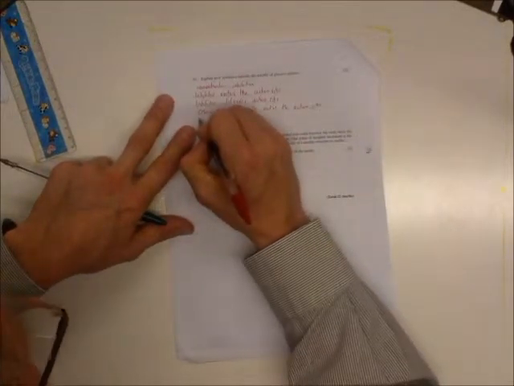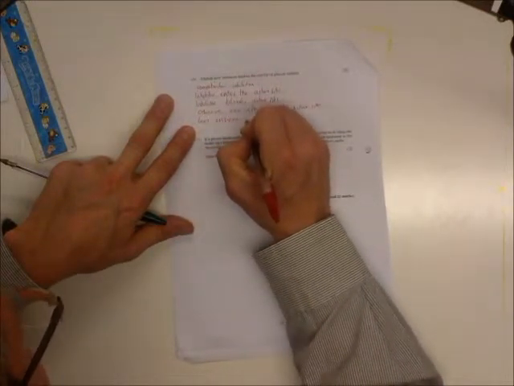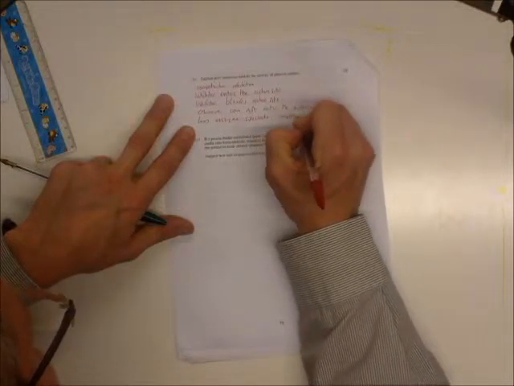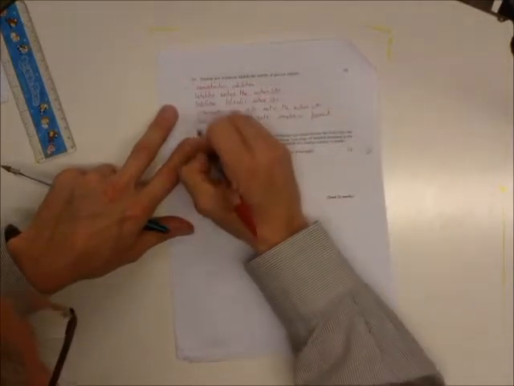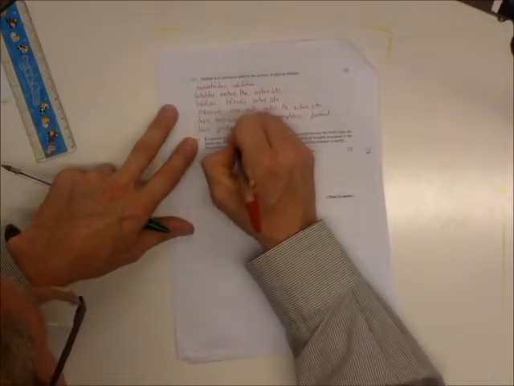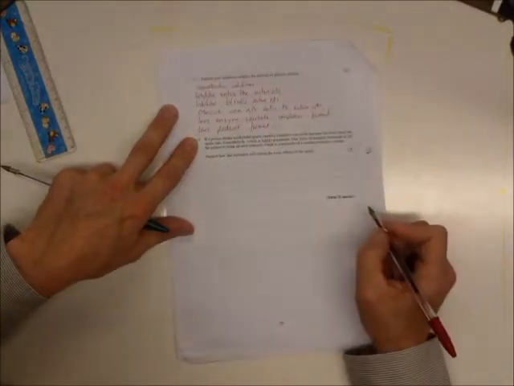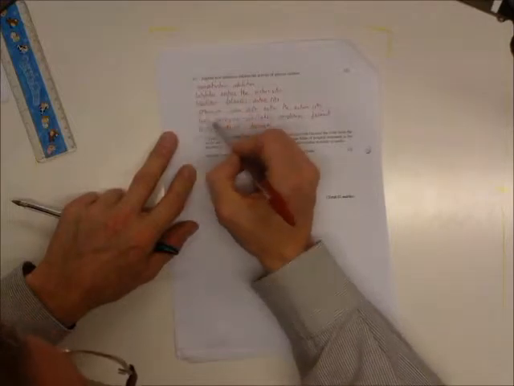So we're going to get less enzyme substrate complexes formed, and so we get less product formed. So all those will get your mark, and you just need to hit 4 of those.